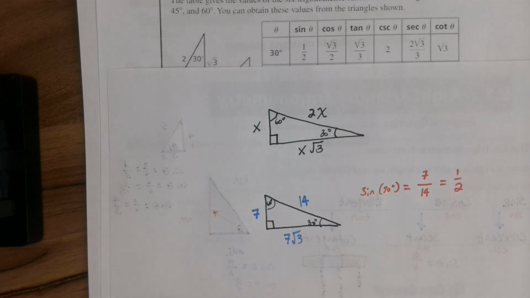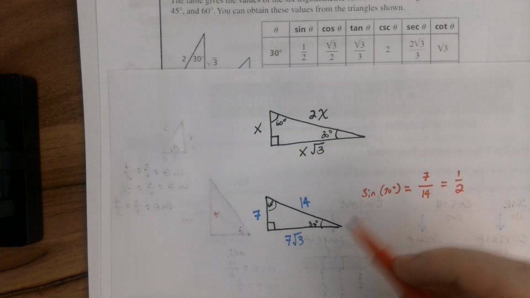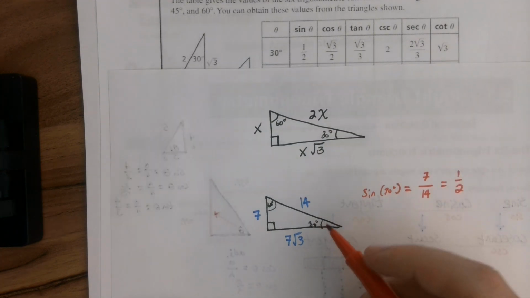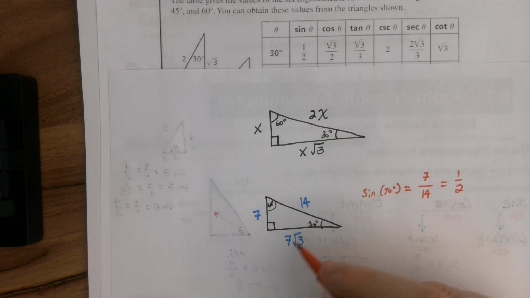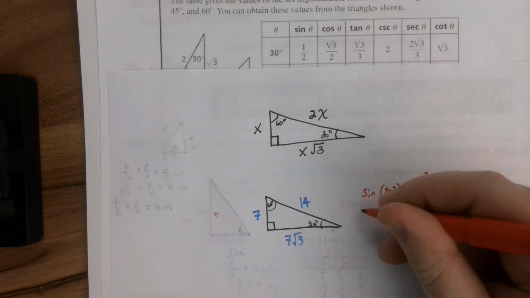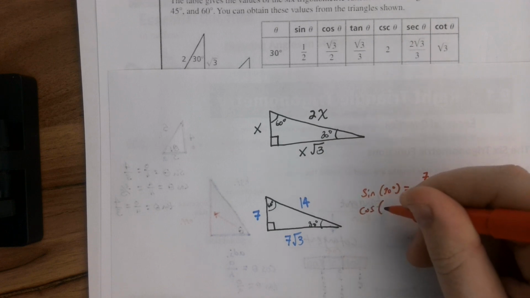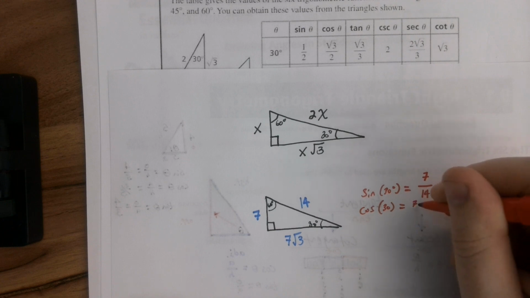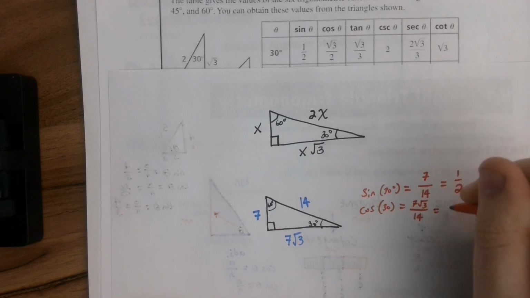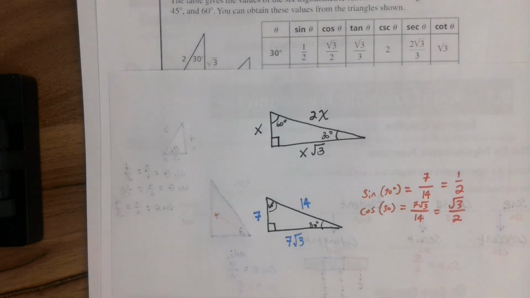Similarly, we can think about the cosine of that angle. What's the adjacent over the hypotenuse? Well, our adjacent is 7 root 3 over 14, or it could be just anything root 3 over whatever it is. Either way, when we simplify this, we get square root of 3 over 2. And we could go on and on, showing how all of these things are related. Instead, I'll refer you to the chart.